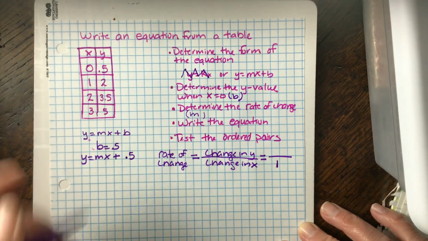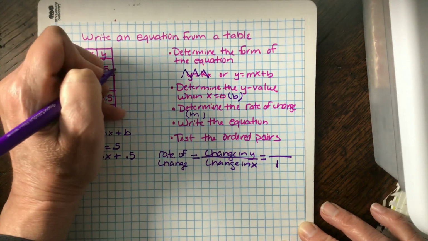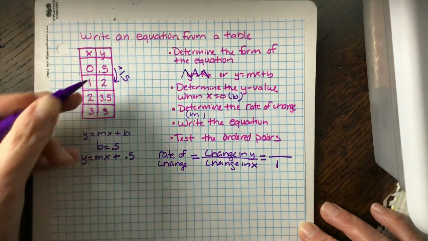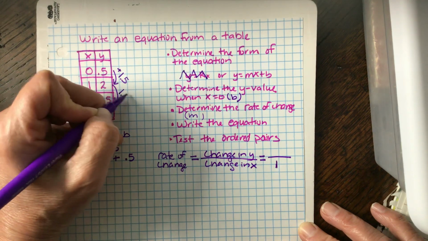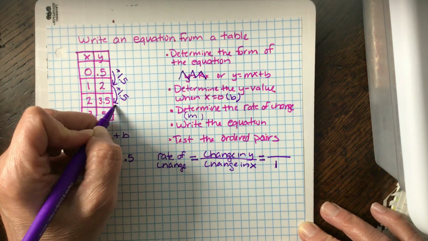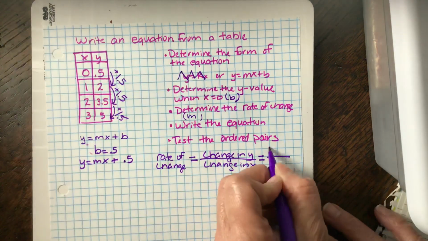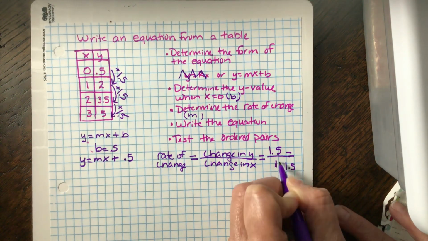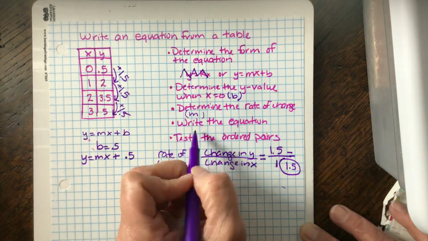The change in y, let's look at that. Y is increasing from 5/10 to 2. That's an increase of 1.5. From 2 to 3.5, again, that's an increase of 1.5. And the same increase from 3.5 to 5, again, is 1.5. So 1.5 over 1, which is simply 1.5. That is our rate of change, or m.